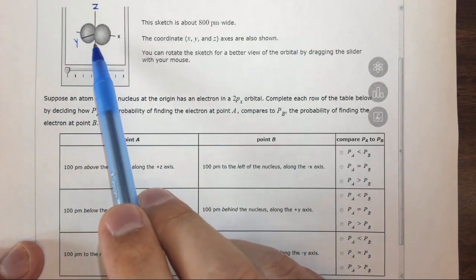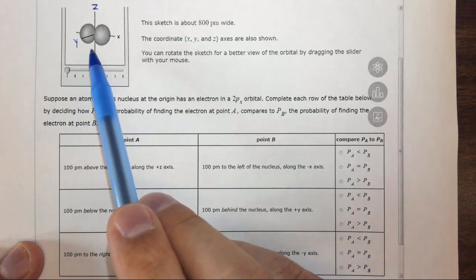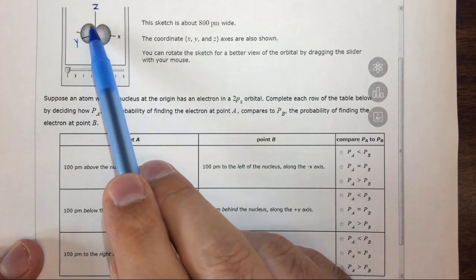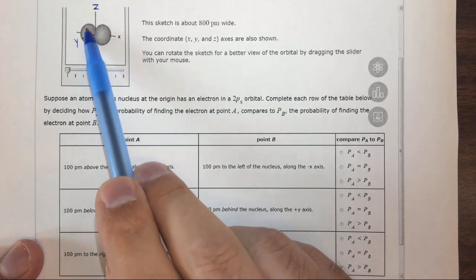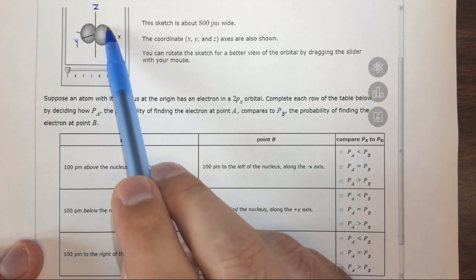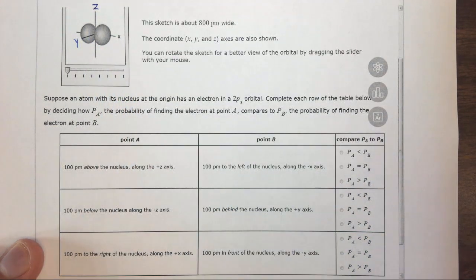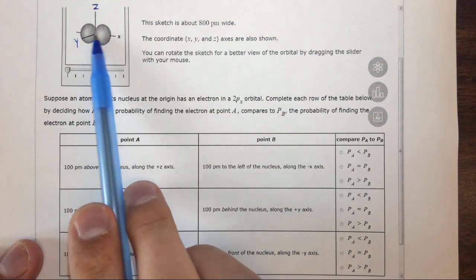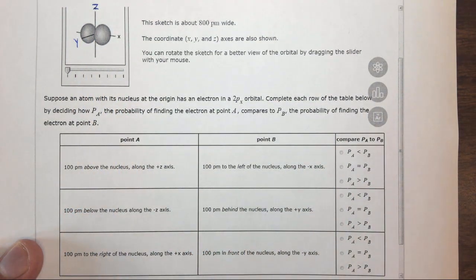What's important to remember is that the region where you have the highest probability of finding the electron is around this, or on the surface of the orbital. So here and here is where you have the highest probability of finding the electron. But somewhere inside those spheres, the probability is more than 0.